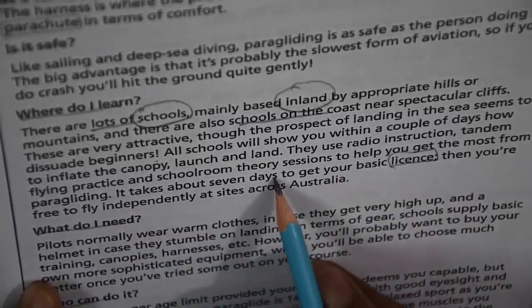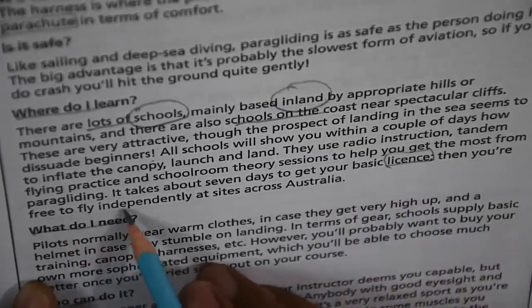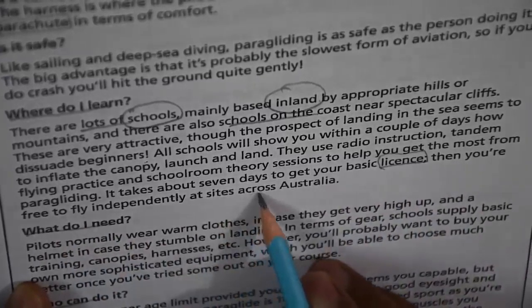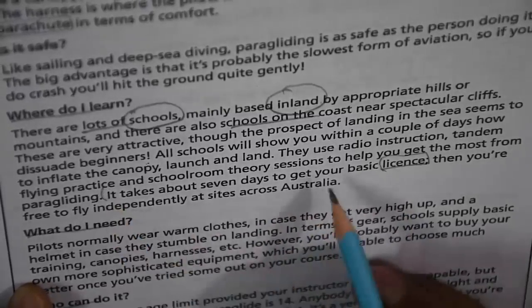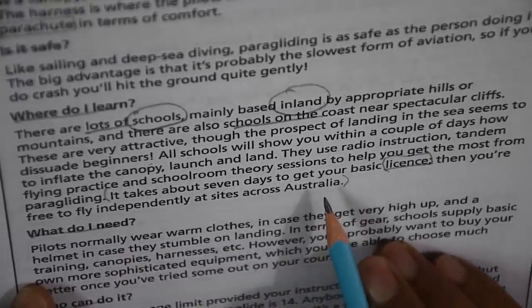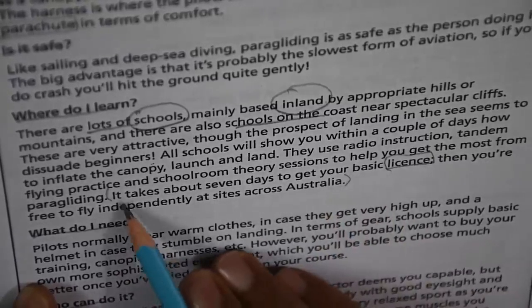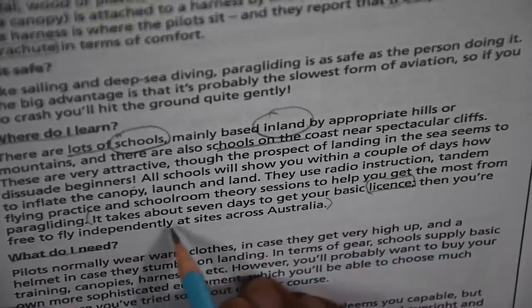It takes about 7 days to get your basic license. Then you are free to fly independently at sites across Australia. Now see, in this sentence, from here to here, they have not mentioned anything about the theory test. They simply say it takes about 7 days to get your basic license. Then you are free to fly independently at sites across Australia.